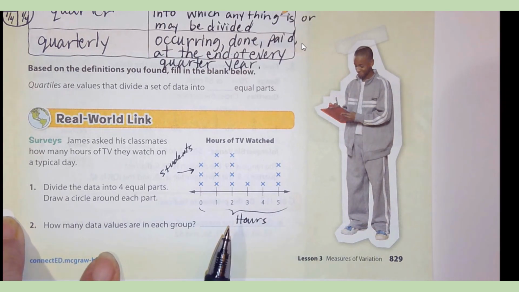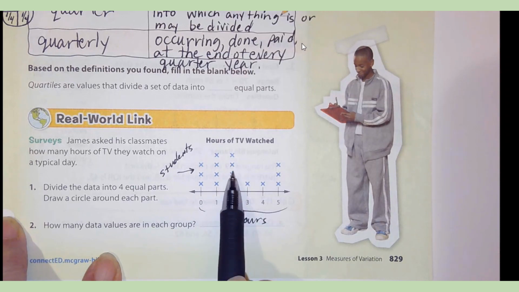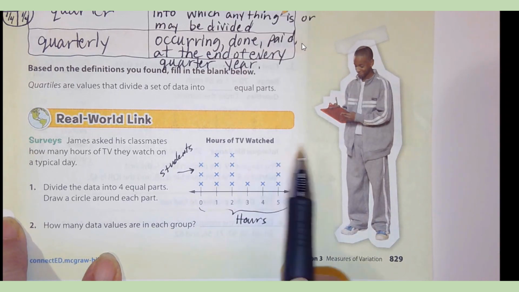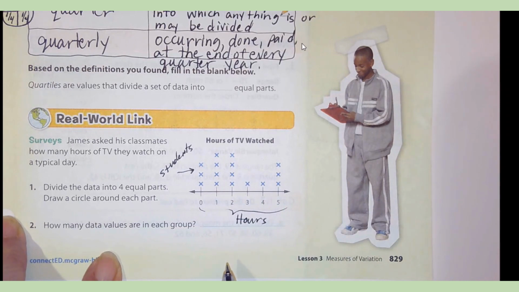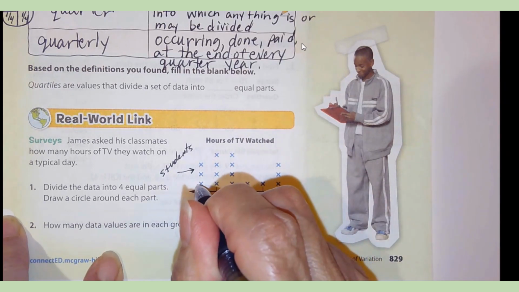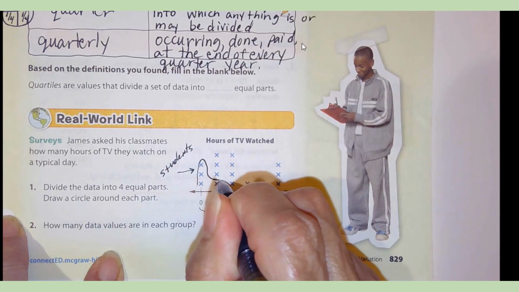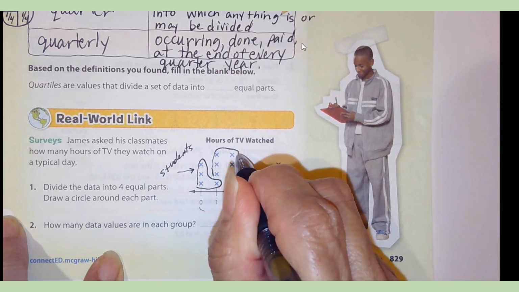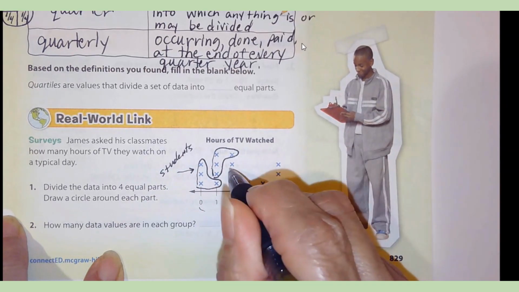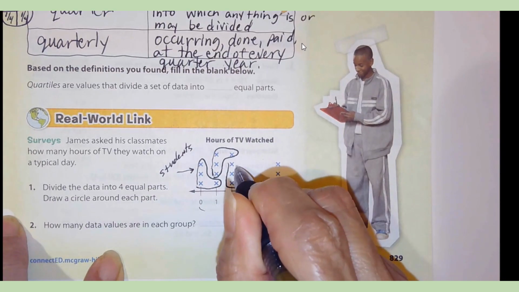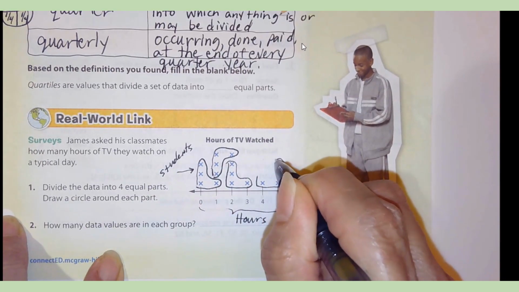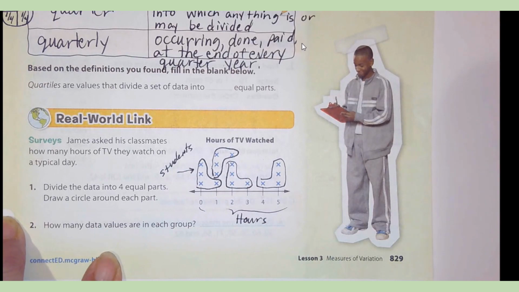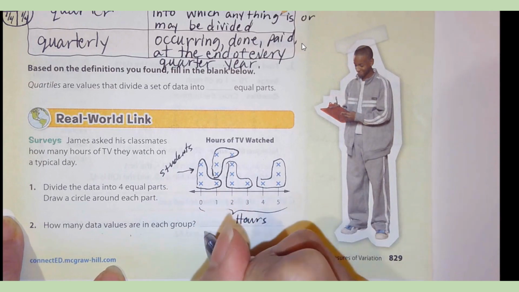All you need to do is you have 3, 4, 5, 6, 7, 8, 9, 11, 13, 14, 15, 16. 16 divided by 4 is what? 4. So we're going to go like this. There's 1, 2, 3, 4 equal parts. How many data values are in each group? 4.